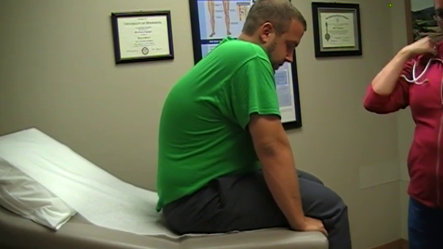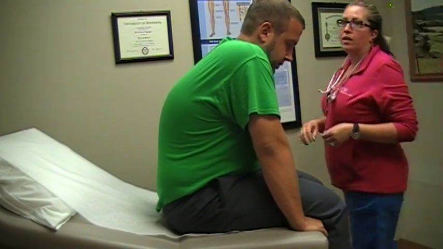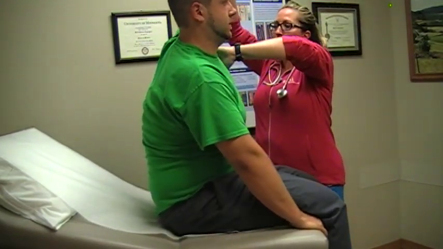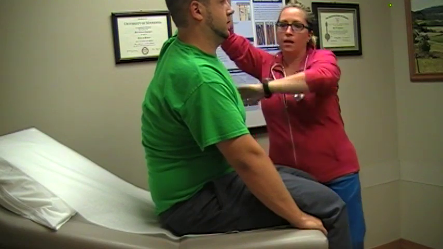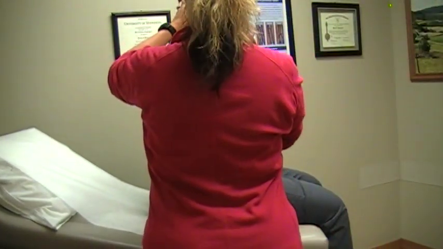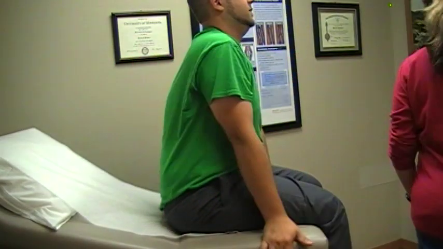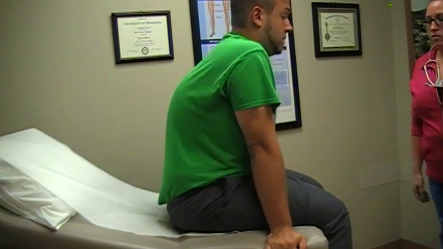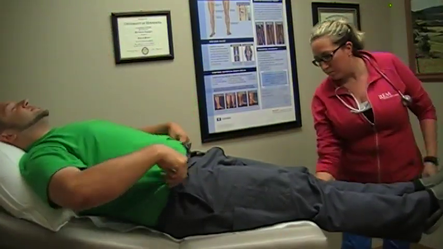All right. I'm going to check for the axillary lymph nodes at this point, underneath the armpit there, feeling for any lymph nodes. And there were none found on that arm. And none found there either, which is a normal expected finding. I'm now going to have you lay down for me.